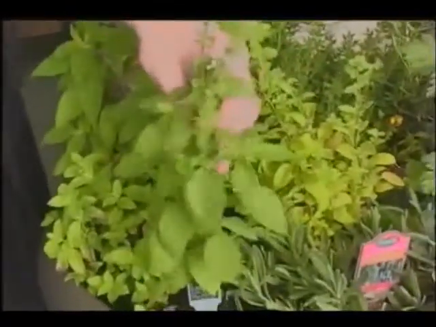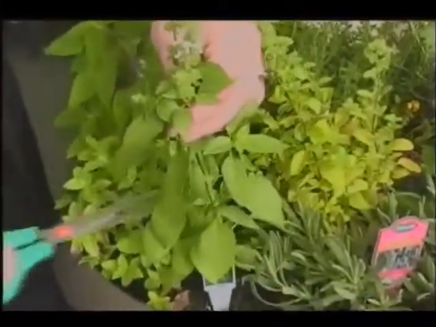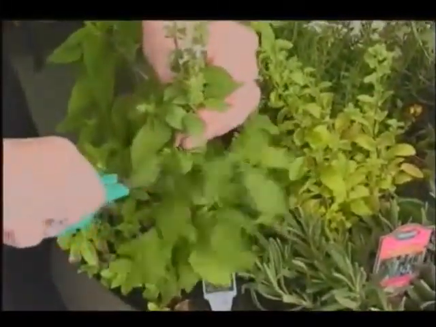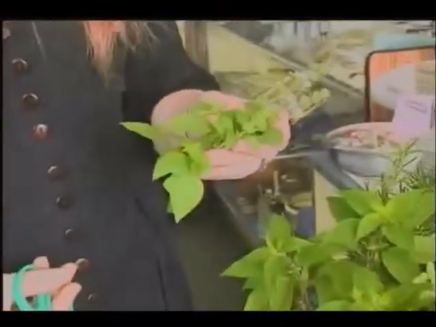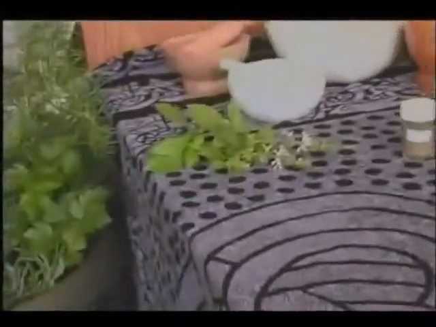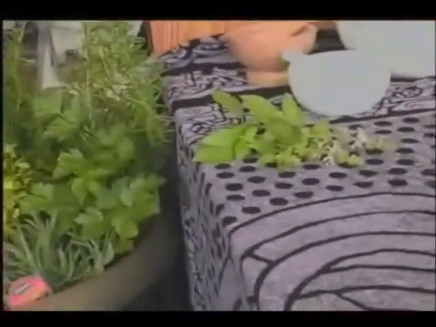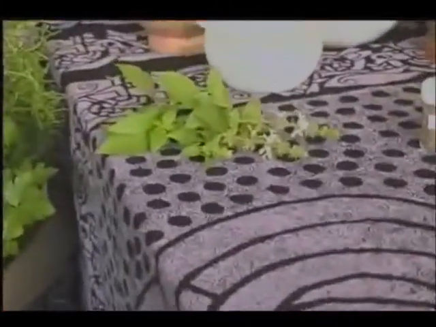Simply take the herbs, like in a bundle, and cut them with a sharp pair of scissors. Tie them with a ribbon onto your hanger, place them in a cool, dark place, and let them dry. After that, your imagination is your only boundary.